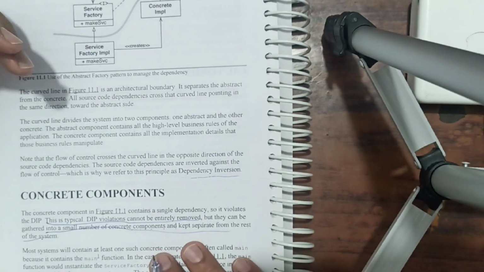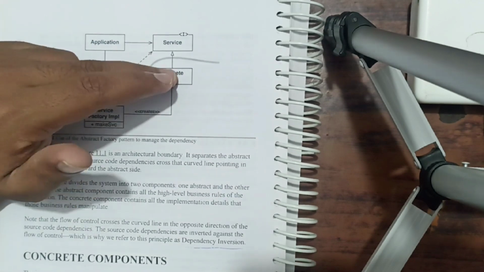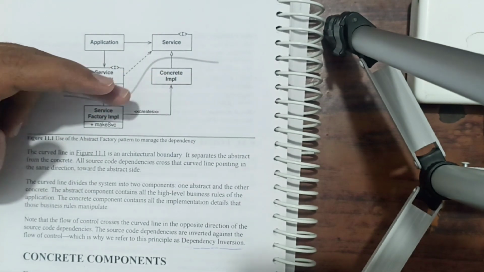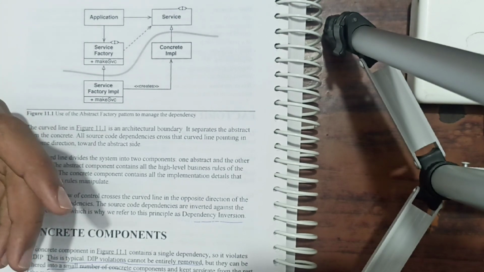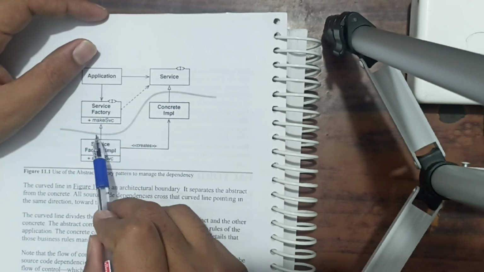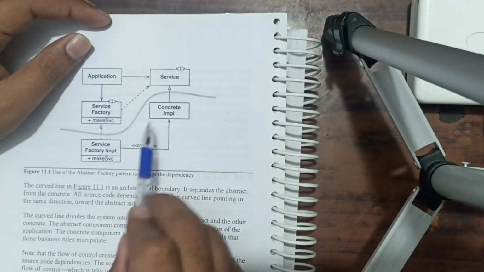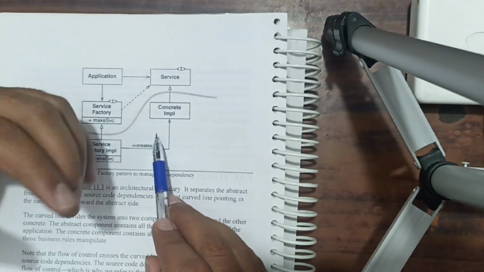Here, if you see this class, the service factory implementation, which is a concrete class, it is directly referring to another concrete class, right? So what it is saying is that removing every dependency is impossible, right? So DIP violation cannot be entirely removed. And there is one more reason why it is called DIP. If you see this arrow from this point, this application wants to use this, right? So the arrow is going in the reverse direction. That is why this is called the dependency inversion principle.